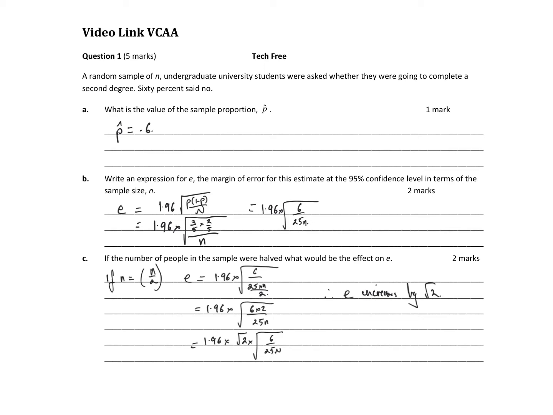Okay, so let's have a look. A random sample of N undergraduate university students, if they were going to complete a second degree, 60% said no. So P is my population proportion, isn't it? So the sample proportion is going to be P hat, because that's the sample. We don't know how big the sample is yet. Write an expression for the margin of error at a 95% confidence interval.